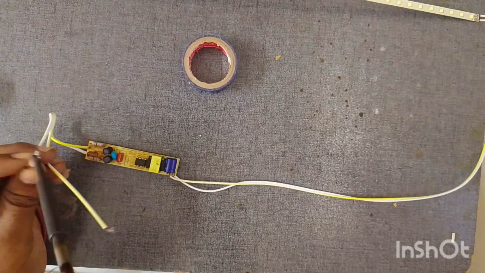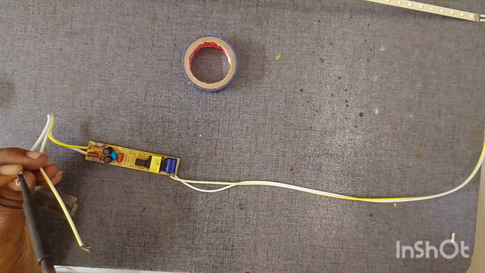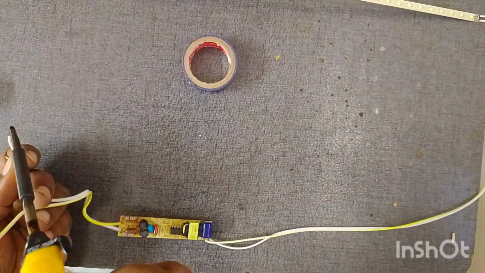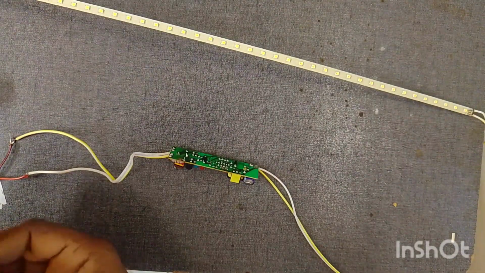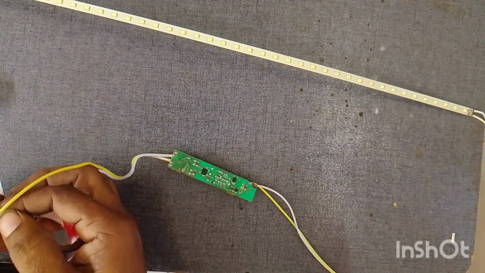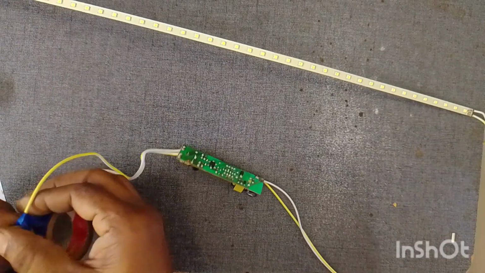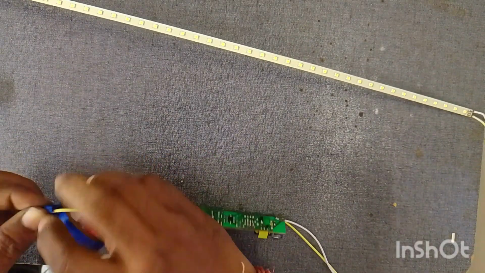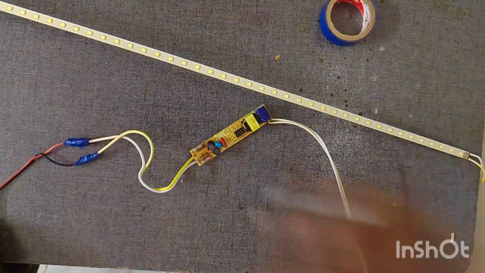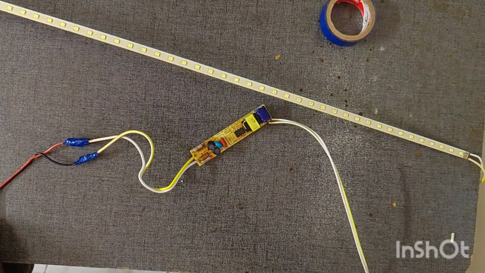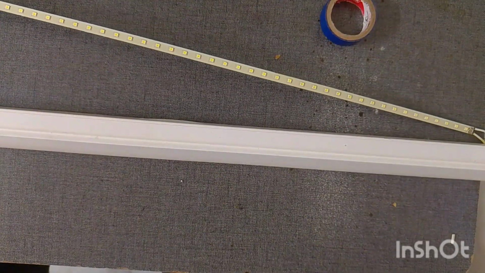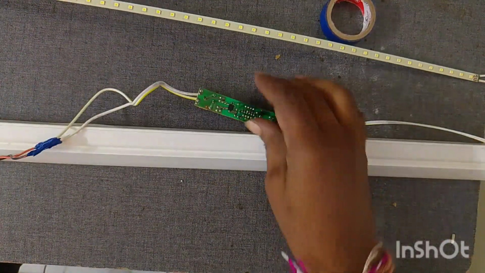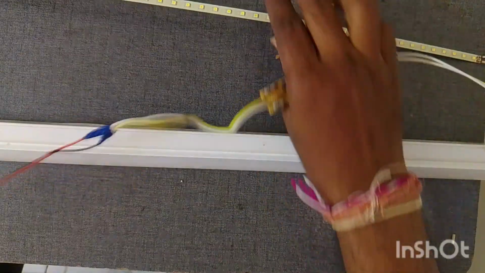Now I am going to extend these connecting wires because the length of these connecting wires is very small. I am going to extend these connecting wires which have to be connected to the AC power supply directly. I have connected two wires and insulated them with tape. Now I am going to introduce this LED strip back into the tube, the white colored tube.